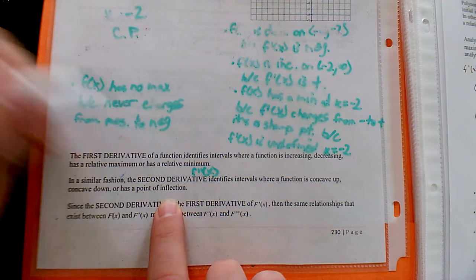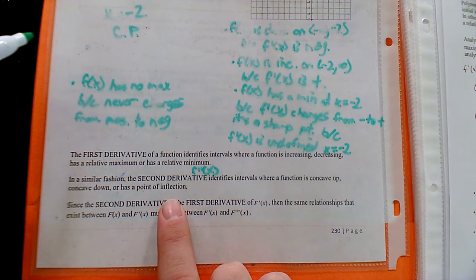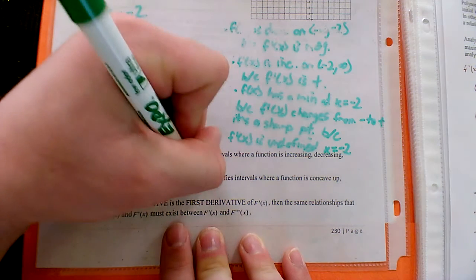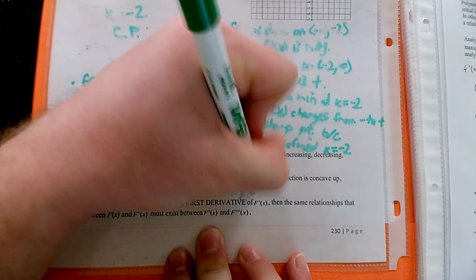A point of inflection is what? What is happening at a point of inflection? Do we remember what a point of inflection is? Isn't that when the concavity is changing from up to down? Exactly. Concavity changes.